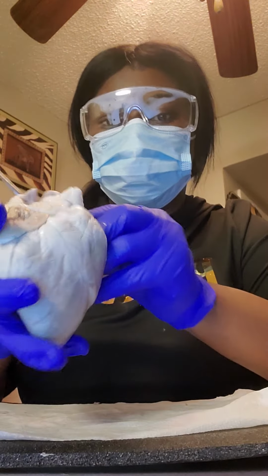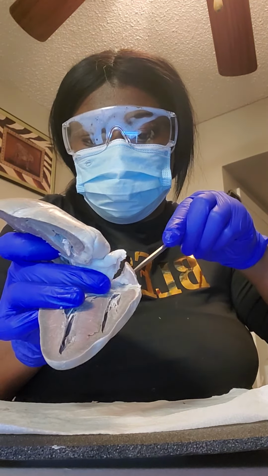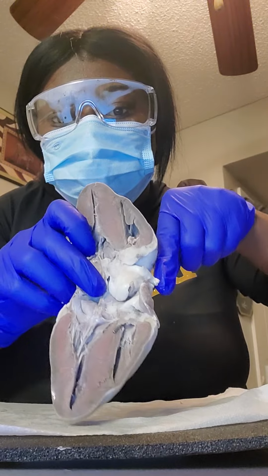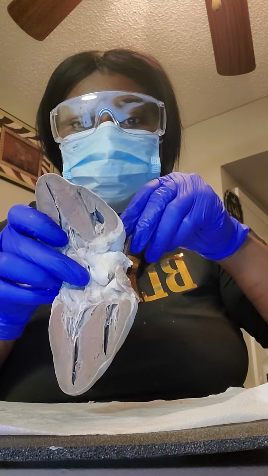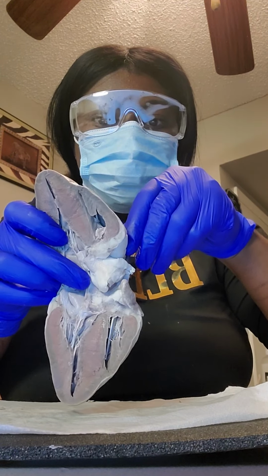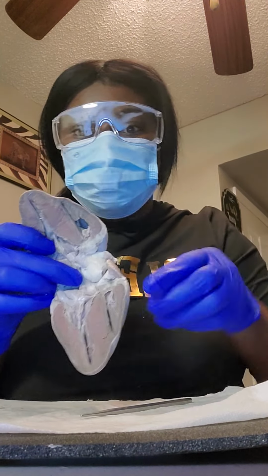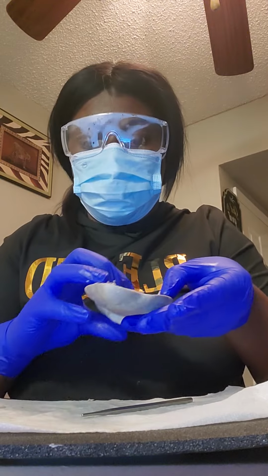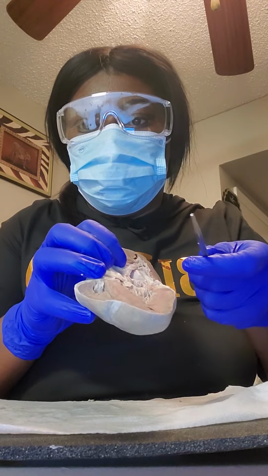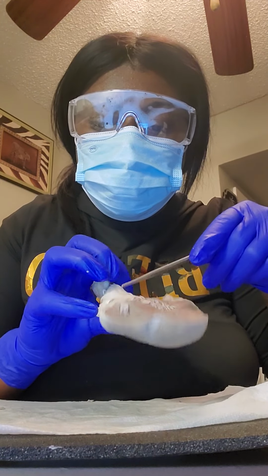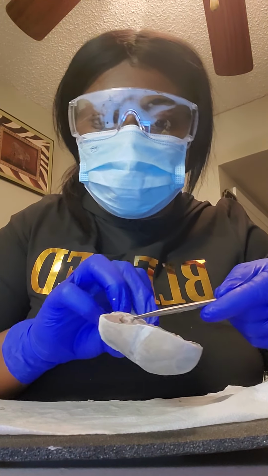This is the superior vena cava, which runs down to the right atrium, down to the inferior vena cava, and so this right here is the tricuspid.